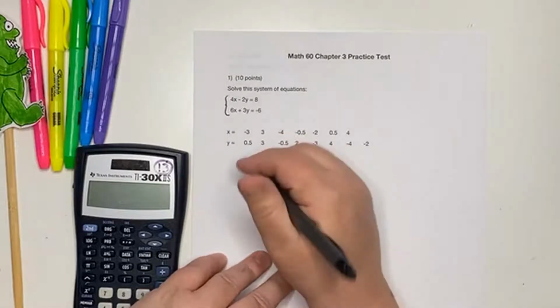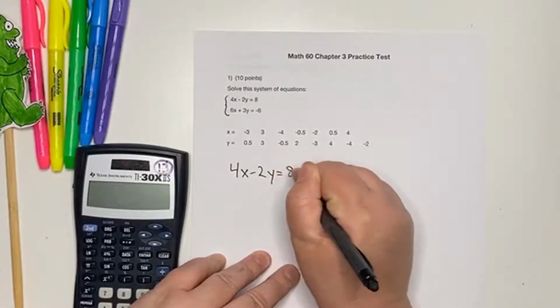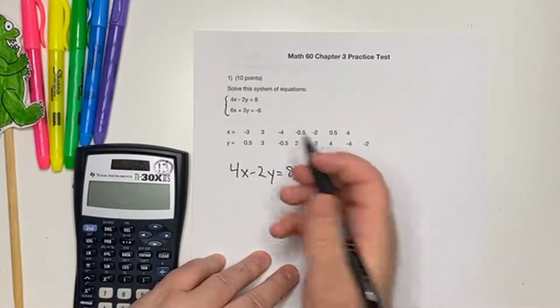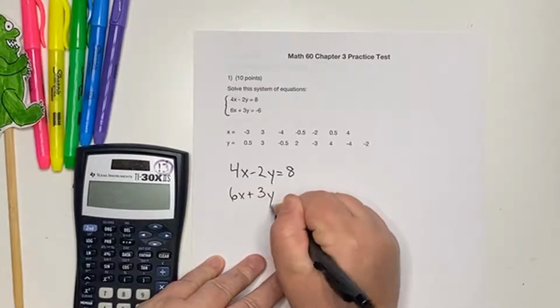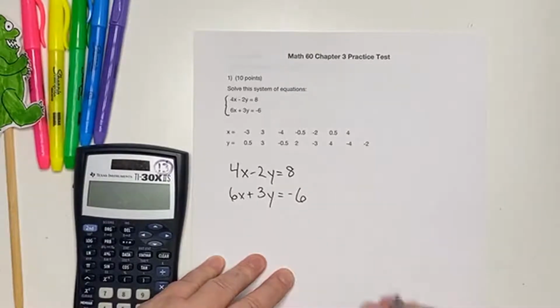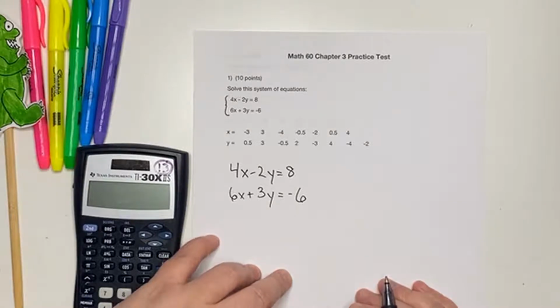And the idea is I'd like you to take these 2 equations. This is from Chapter 3, so this is sections 3.1 and 3.2. You're welcome to use whichever method you prefer. There's elimination and substitution. And I'm going to go ahead and use elimination.